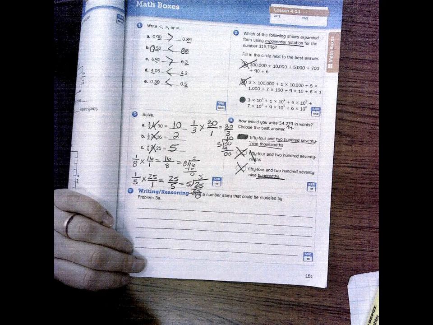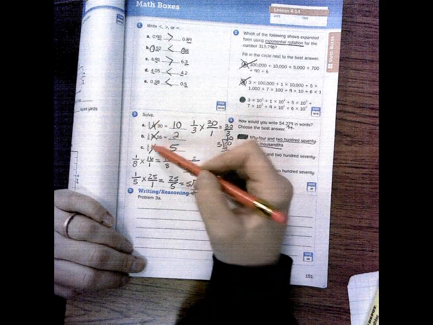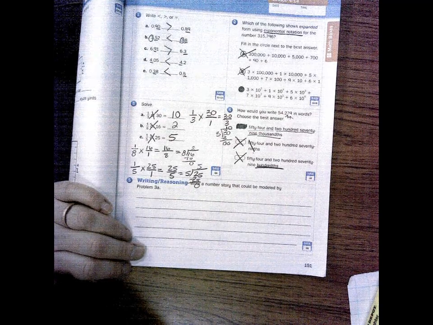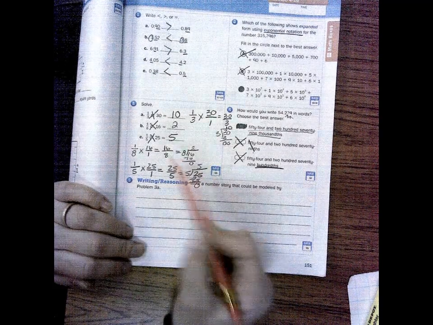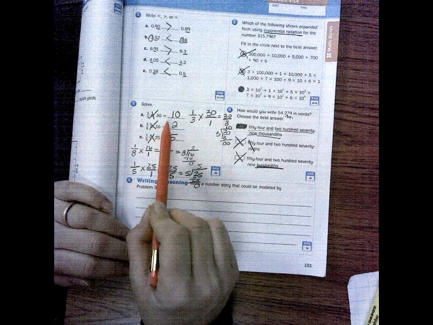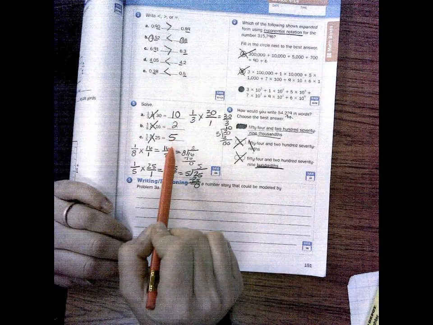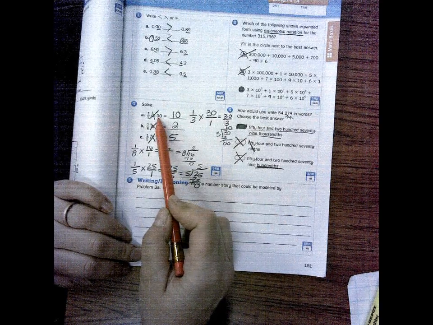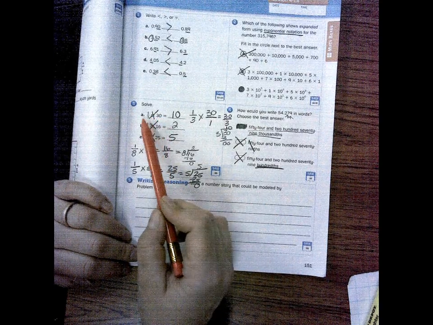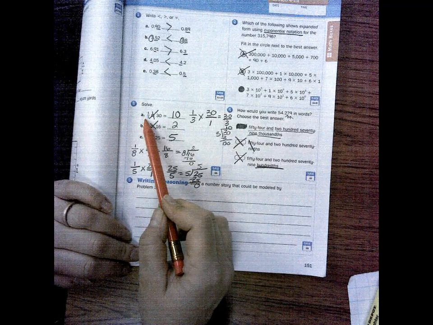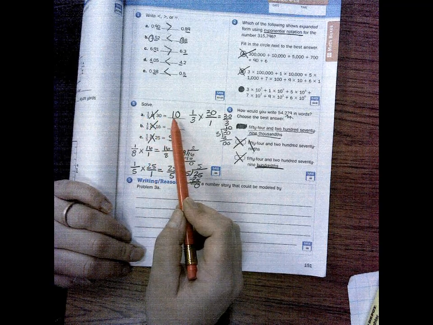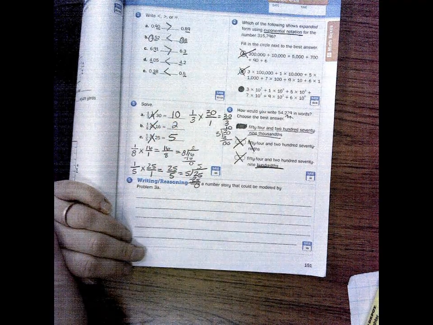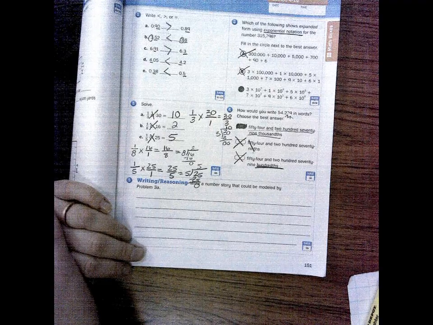Write a number story that could be modeled by problem 3A. Well, funny thing, you might want to go back and rewind to help you with a word problem because I kind of told you the word problems after I solved. But you could always think of if I had 30 somethings and a third of them were something else, how many of that something is it? Or you can go back and rewind and help yourself to any of those 3 or come up with your own.